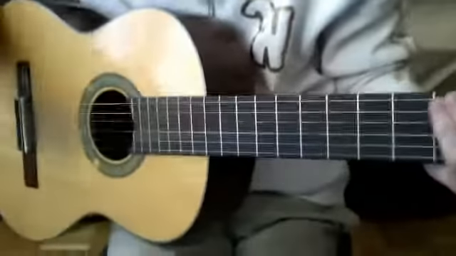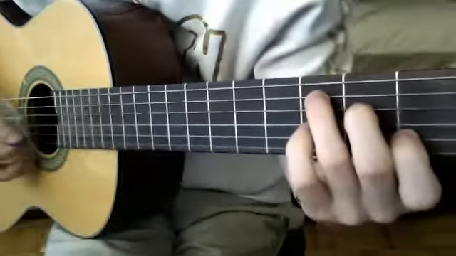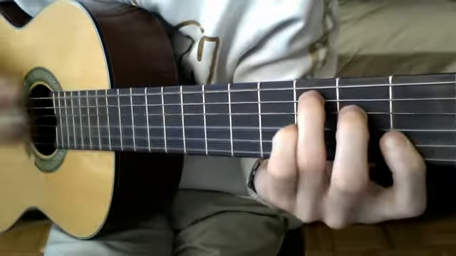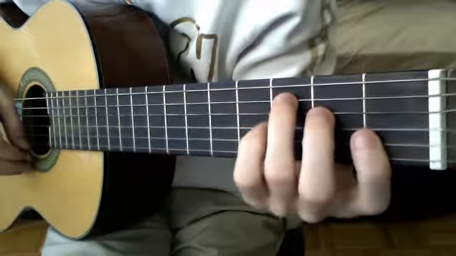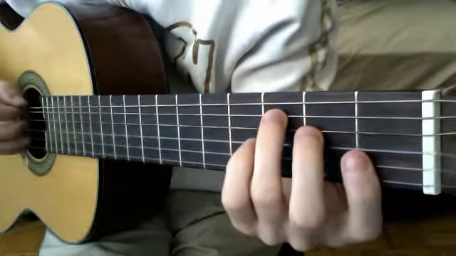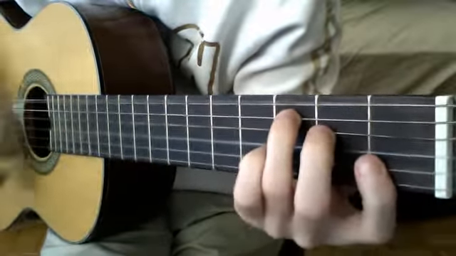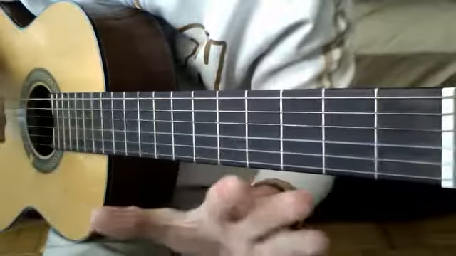Okay, so here's your C. And instead of our 3rd right here, we're going to make that our F. Okay, now the reason why that's a C11 and not a C add 11 is because we're playing our E on the bass, on the bottom. So we got this. Now if this is really confusing, just take it slow and watch the video again, and also don't forget to read the notes below in my video that I'm going to leave you guys.